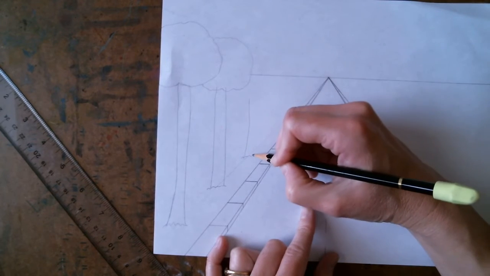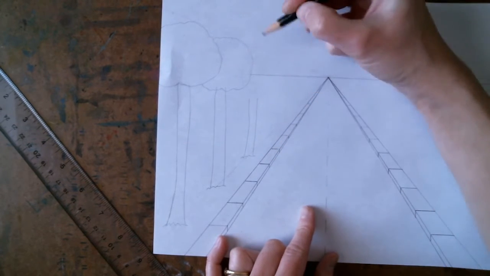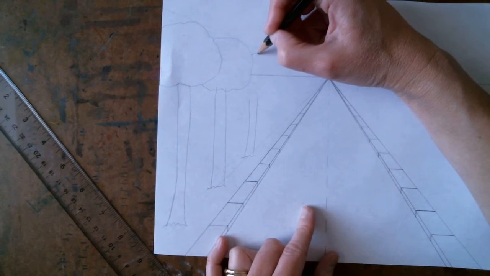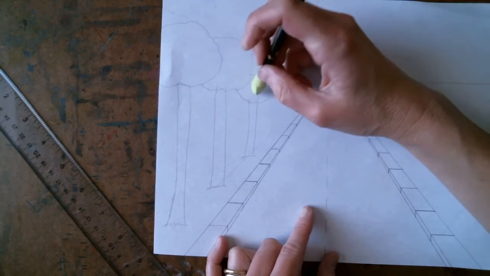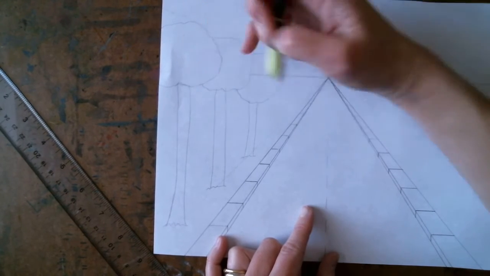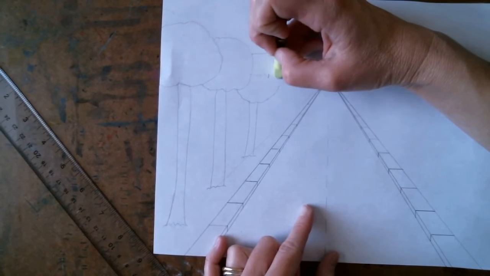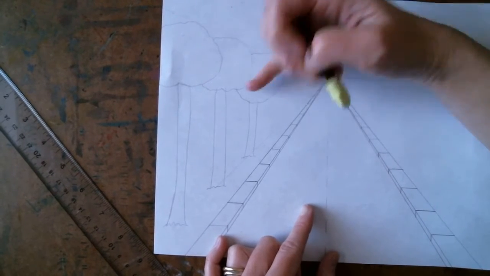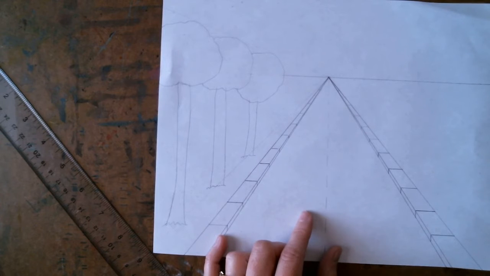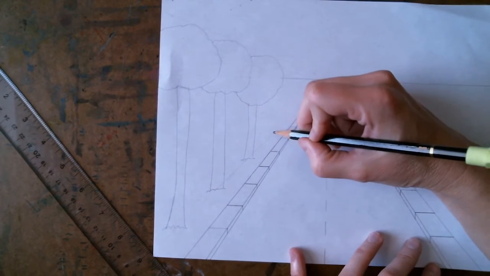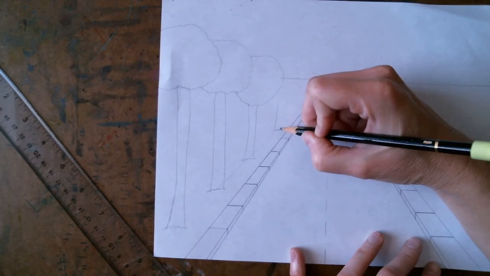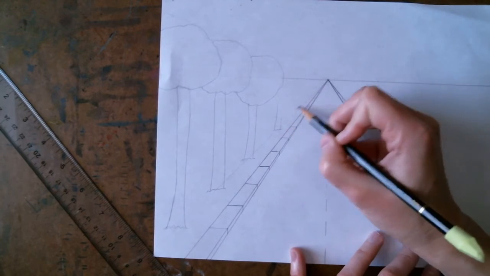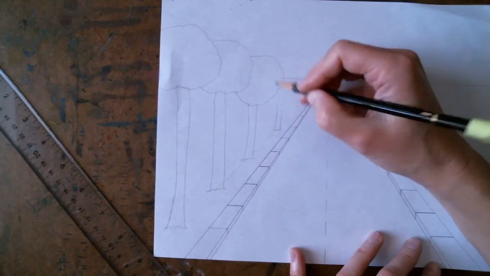Bring my tree up, my trunk up here. And the top of this tree is just going to barely brush that top line. And then I'm going to erase my horizon line again. I'm going to come over and do another tree the same way. The middle point, that guideline, is going to go through the middle of my trunk.